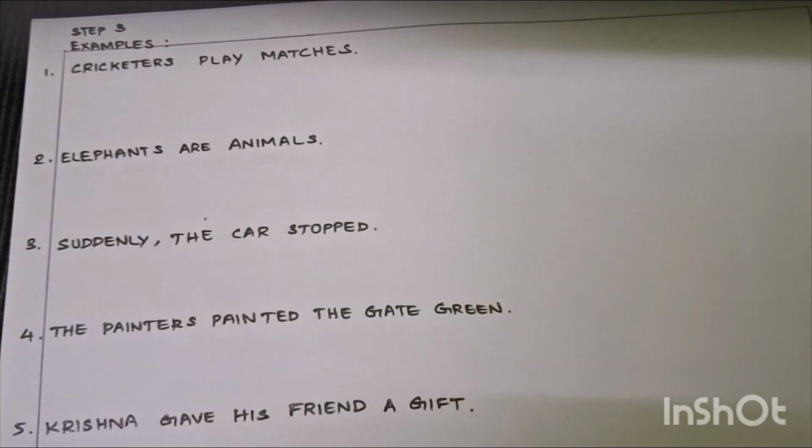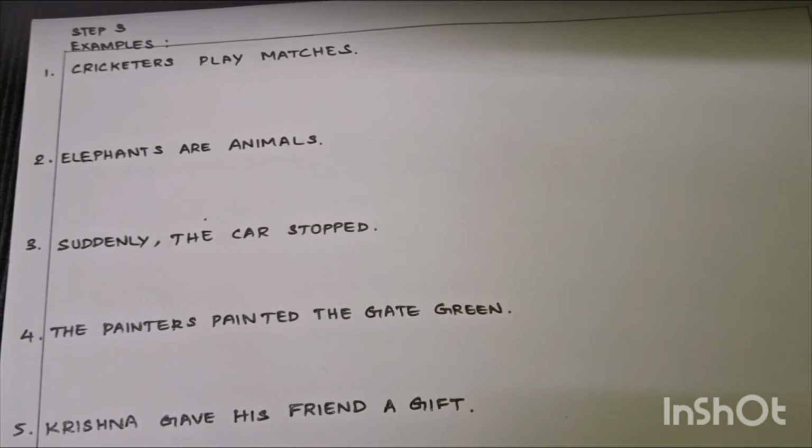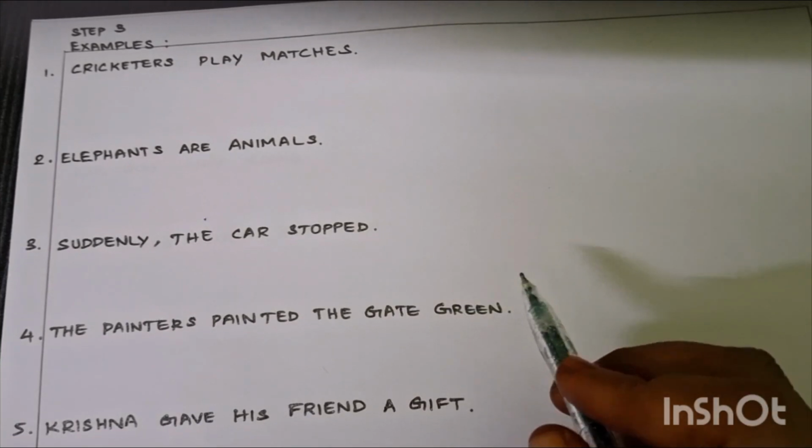We have already seen 2 steps of sentence patterns. The first one is what patterns are included in sentence pattern, and then the patterns with detailed explanation. Now let's see some examples regarding sentence pattern which help us to understand it better. I have written 5 examples for it.